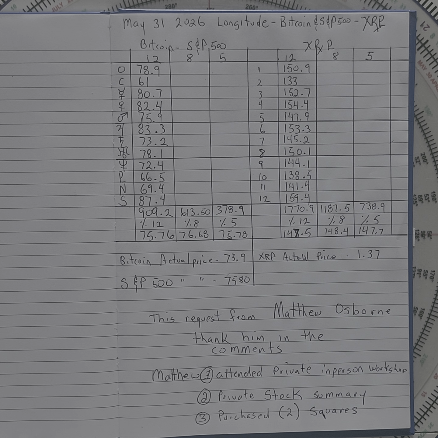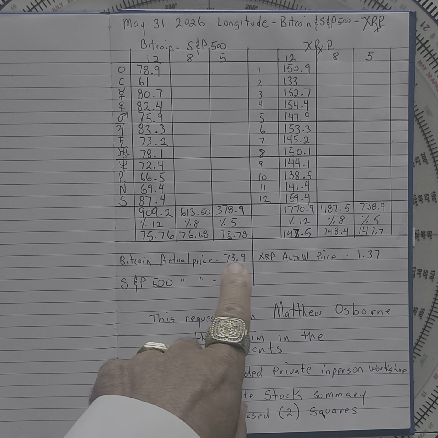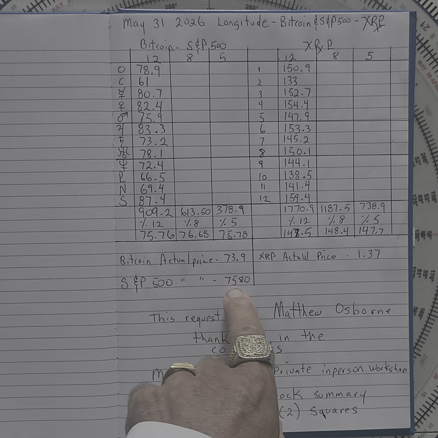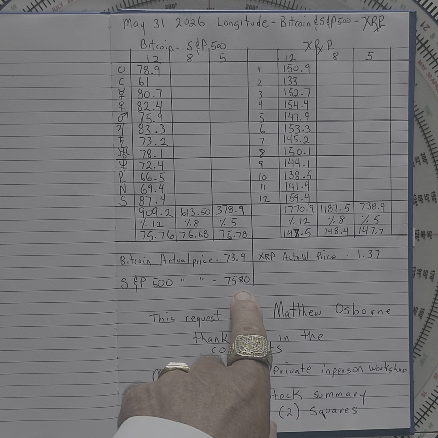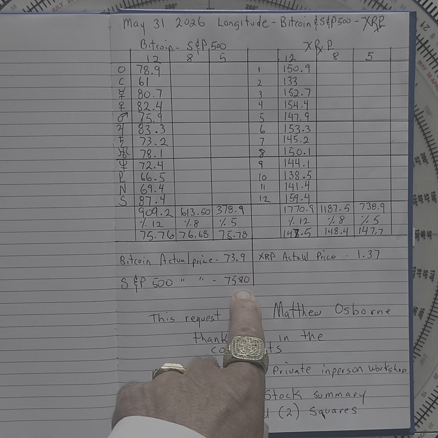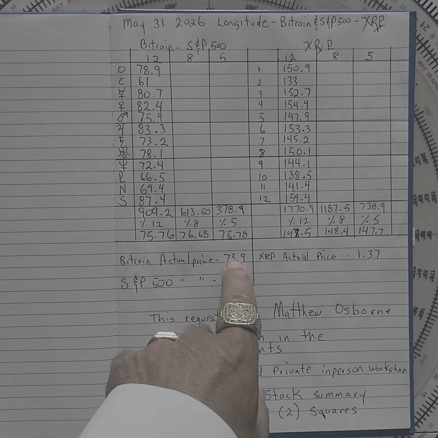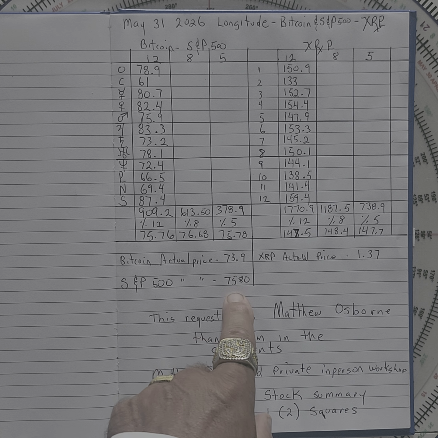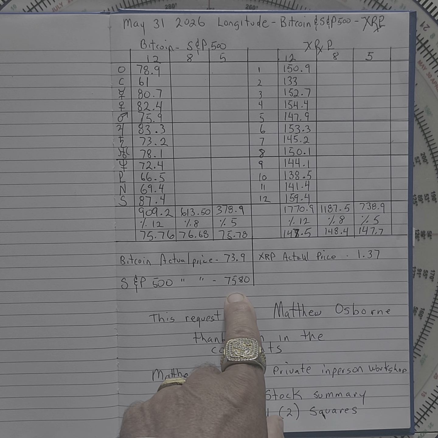So today the actual price for Bitcoin is at 73.9. The S&P 500 closed at 75.80. So we just take the zeros and we just remove them from these 2 price levels, and then we find them wherever they are on the circle within the ring, and that's how we make the coordinates for the prices. So let's just go ahead and let's have a look at what I've stated.